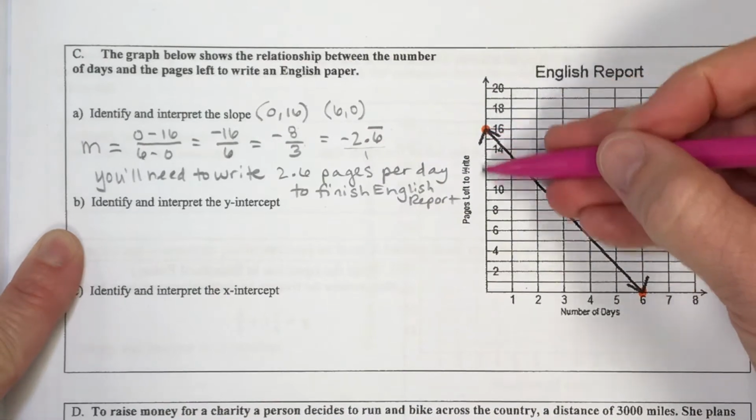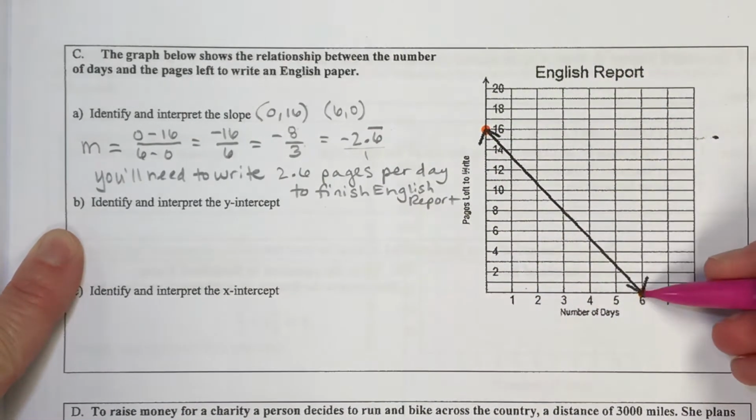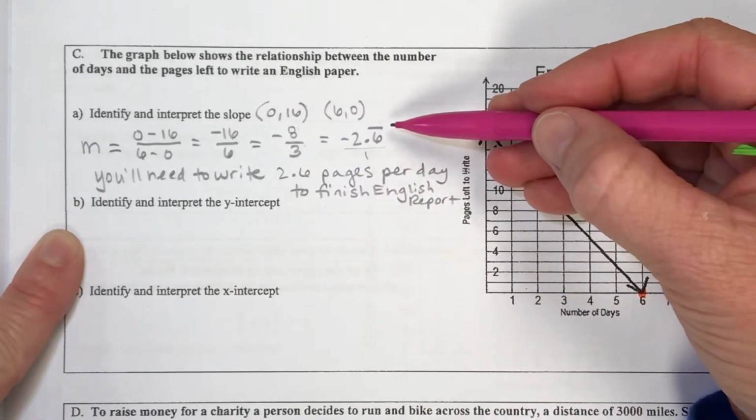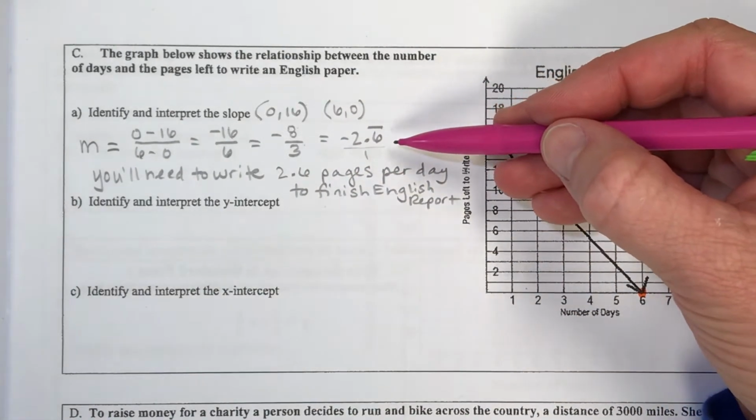So that's our slope. You have to get 16 pages written in 6 days. That's the same as 8 pages every 3 days or 2.6 pages per 1 day.